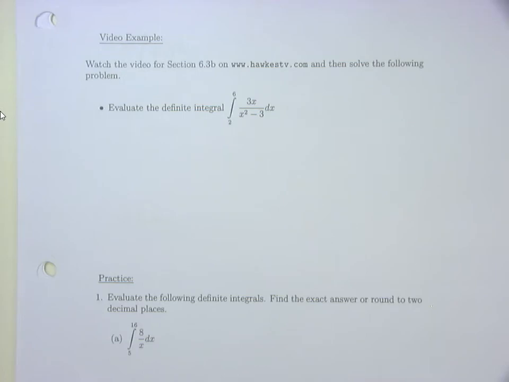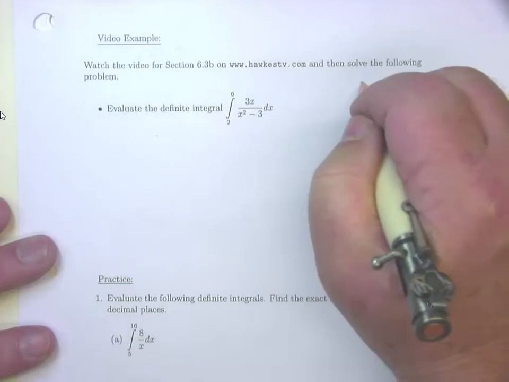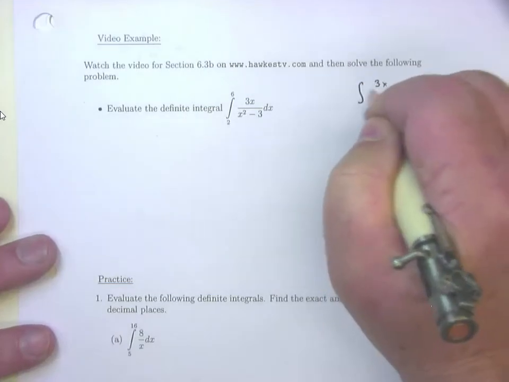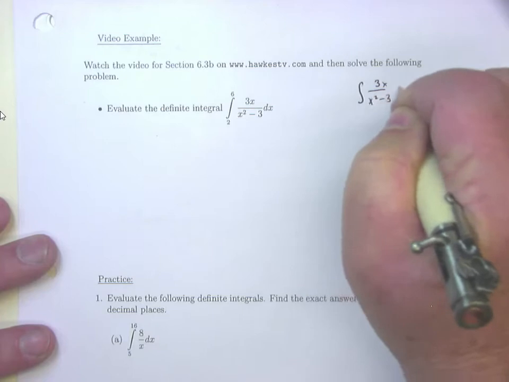Here's the deal. This is a definite integral, but it's still an integral. And I don't care if it's got bounds on it or not. You're going to do the same thing each time. The first thing you got to do is integrate it. So don't worry about the bounds. Just integrate it. So over here, I'm going to take my problem and just focus on the integral of 3x divided by x squared minus 3 dx.